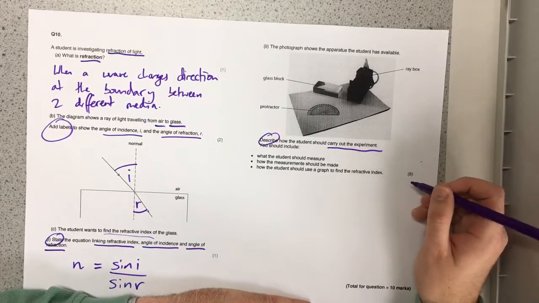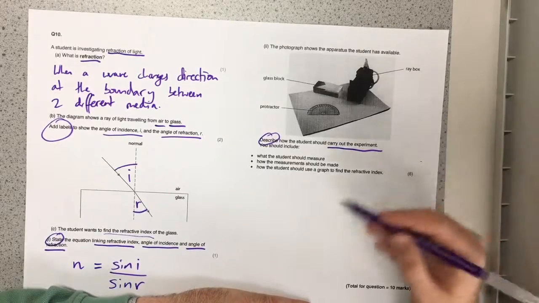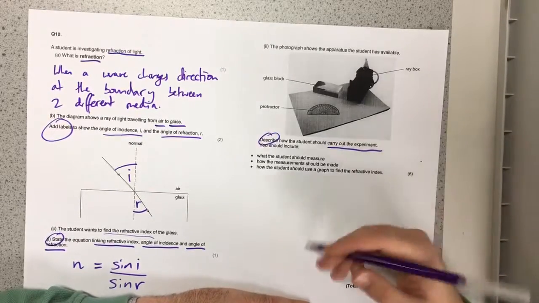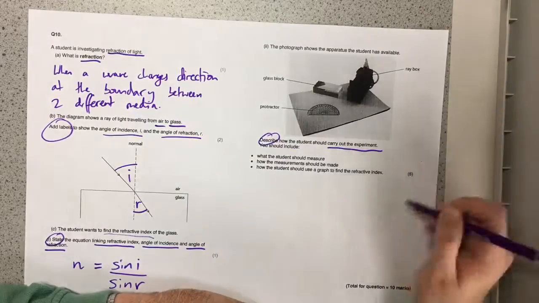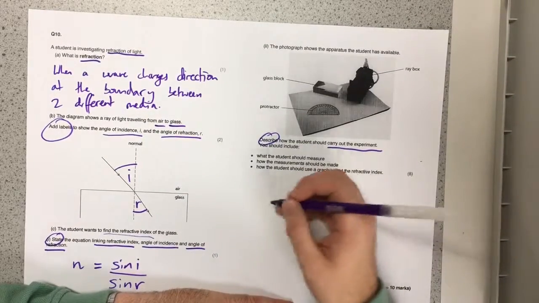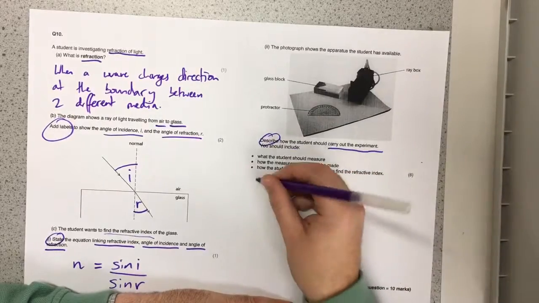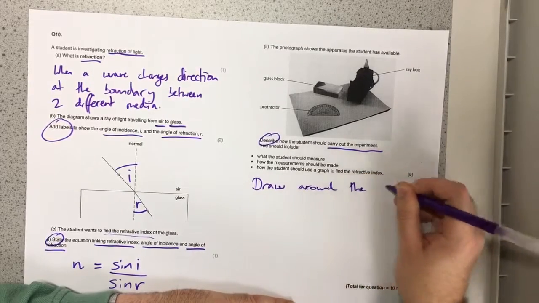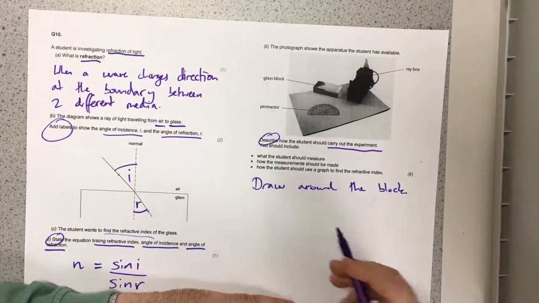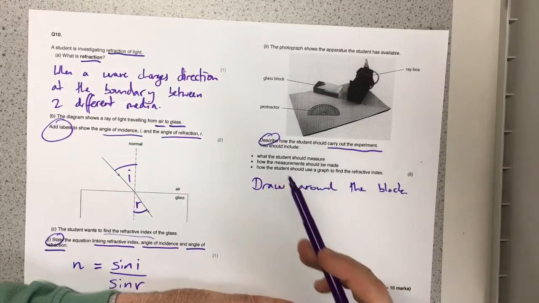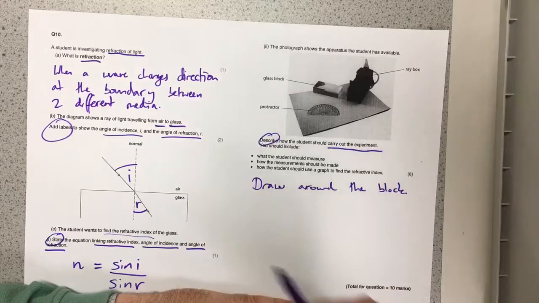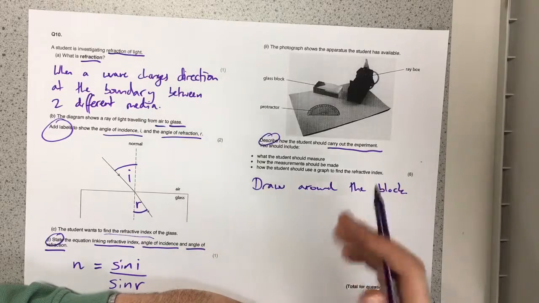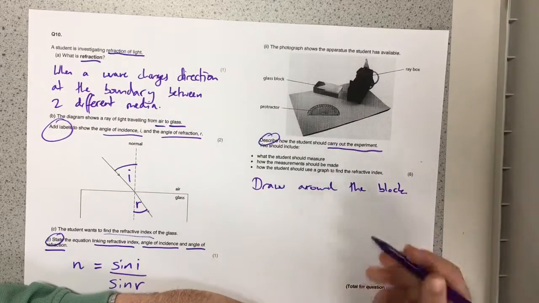So the first thing that we would do is position the block so that the ray box can shine the ray through the block, and then we can measure the angle of incidence and the angle of refraction. But the problem is that the block gets in the way of taking the measurements. So the first thing you've got to do, once you've got it in position, is draw around the block. And then you've got to shine the rays through the block, and mark around the block a range of incident and emergent rays coming out of the other side of the glass block.